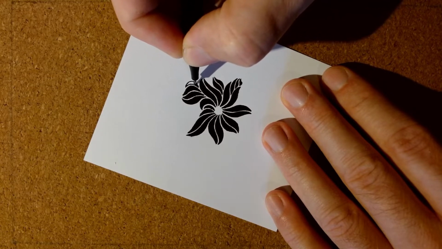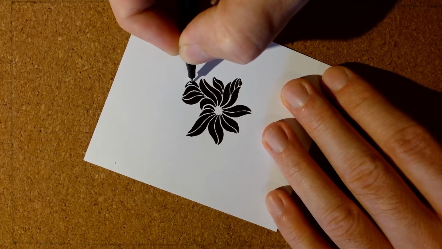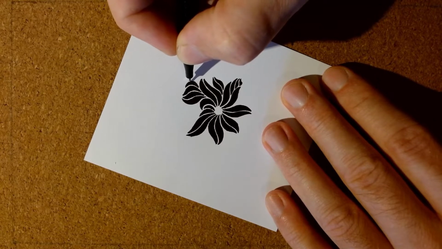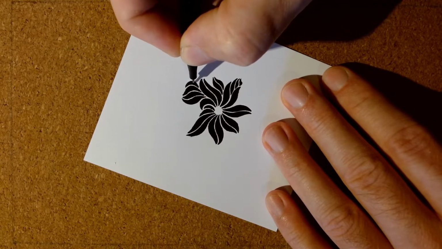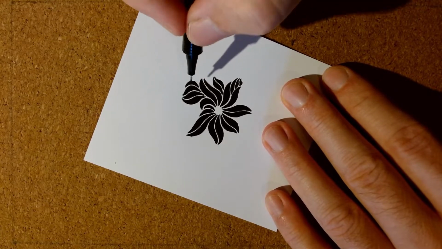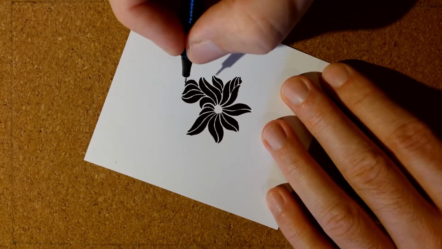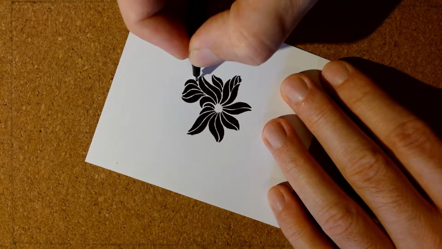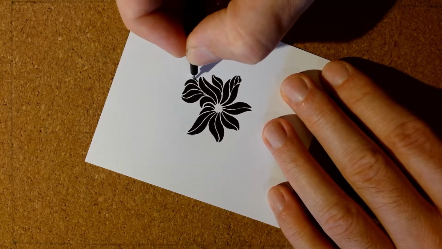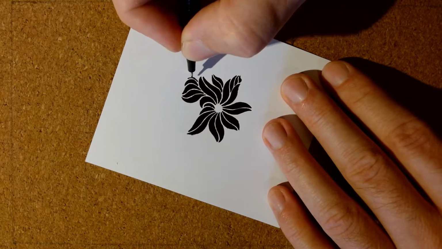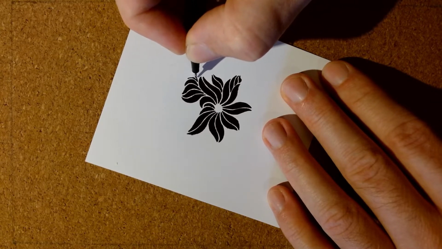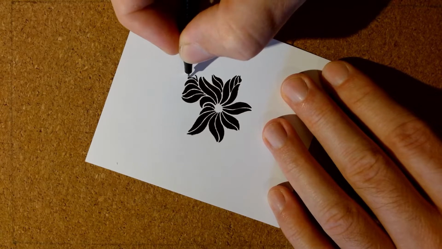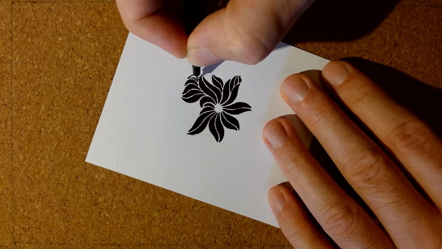Okay. Sometimes you have to go really, really light on the paper, just barely touching it without making big pressure on it. And also after a while you have to calculate with the fact that the paper is starting to bend because of all the ink it's soaked up.